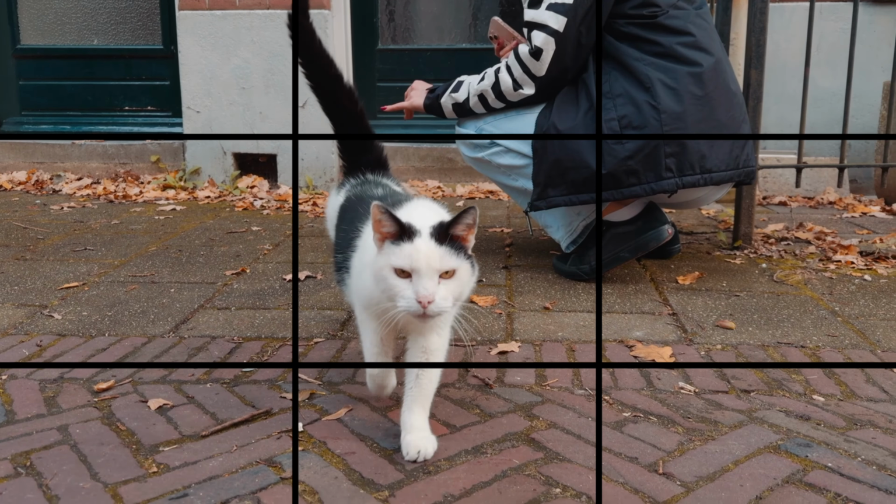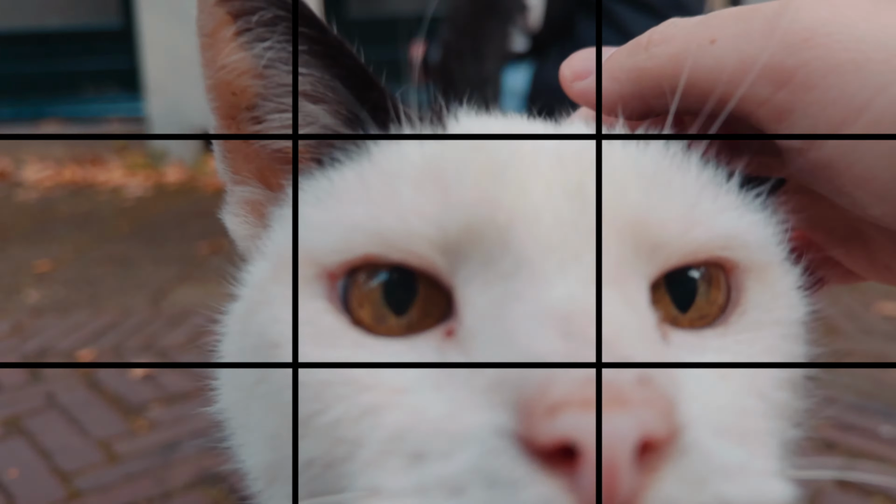Apple's also added a grid and a leveling feature so you can compose better. The grid makes it easier to frame your shots, while the level ensures your horizons are perfectly aligned. So no more tilted or uneven shots. By the way, if you want to learn how to use your camera, I've got a series of videos on that topic.